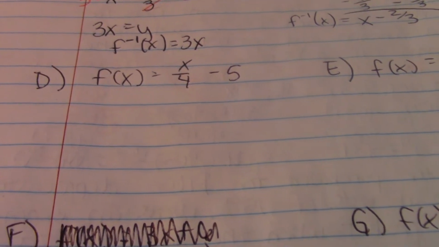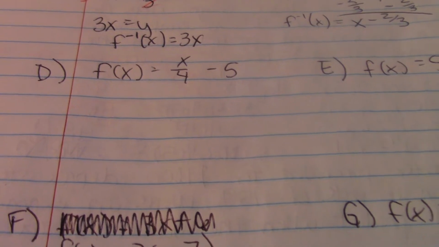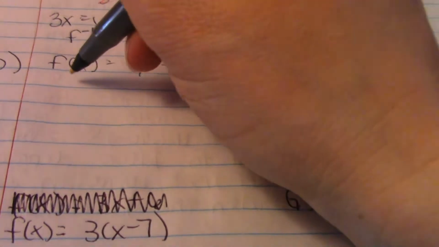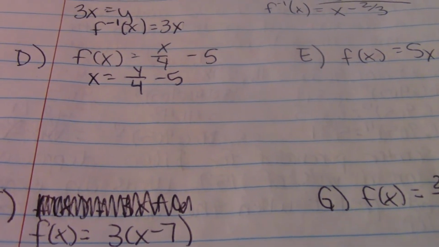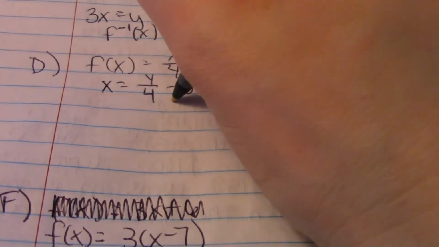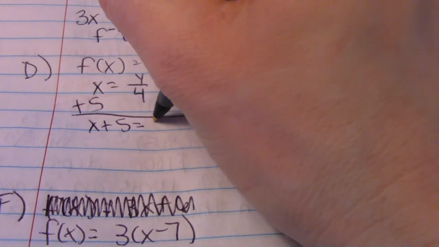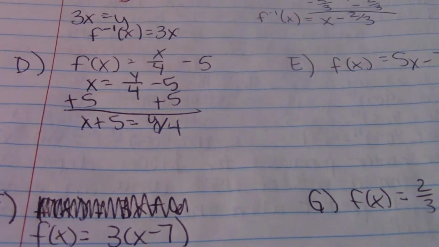D. This time I've got more than just one thing going. But we still do the same thing. We switch our x and our y. So x equals y over 4 minus 5. To solve for y, we have to first add our 5. So it says x plus 5 equals y over 4.